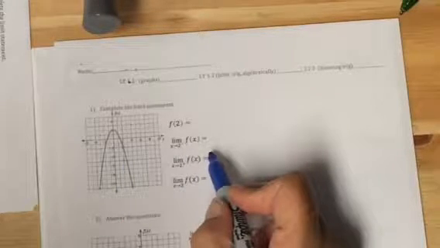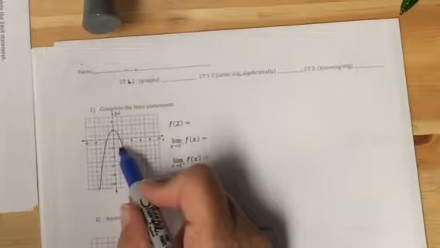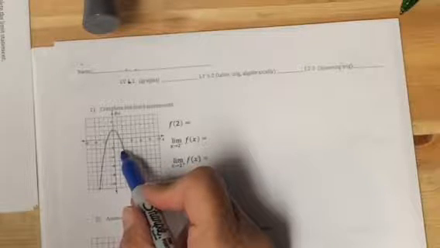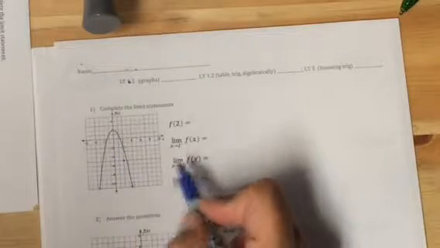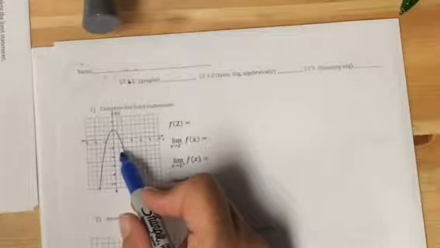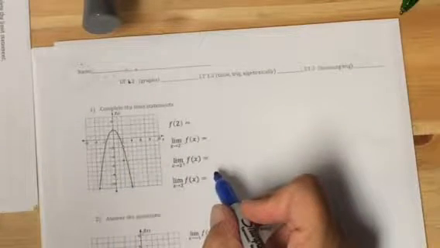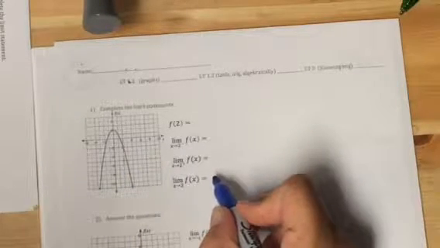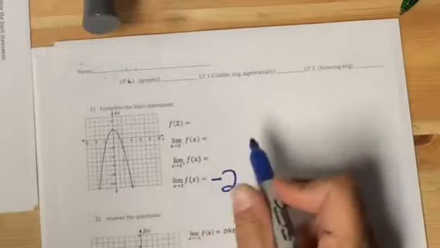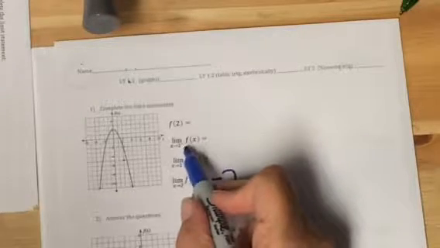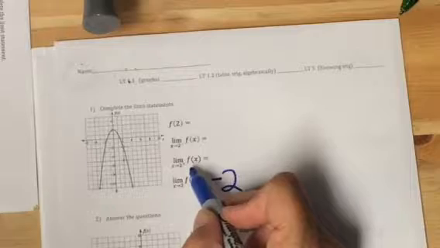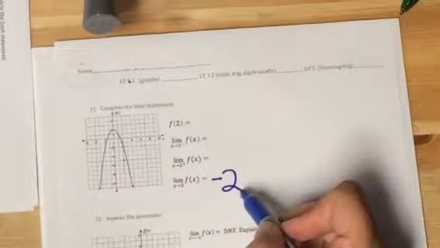The limit as x approaches 2 from the left, as we approach this white dot, we're approaching -2. As we approach from the right, we're also approaching -2. And that means the limit as x approaches 2 is -2. By definition, if the left limit agrees with the right limit, then the limit does exist.